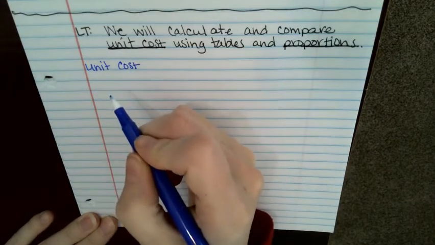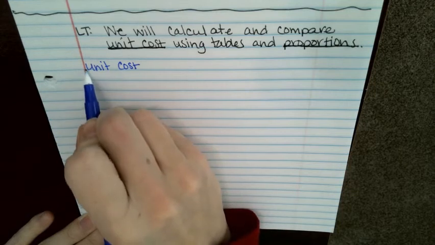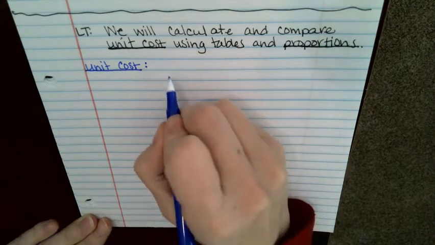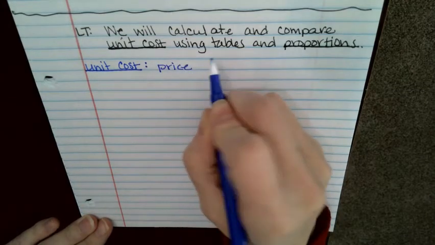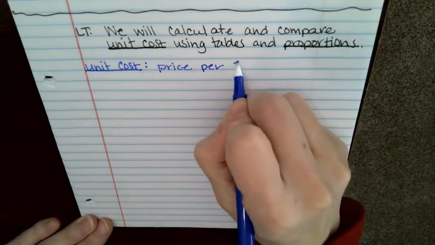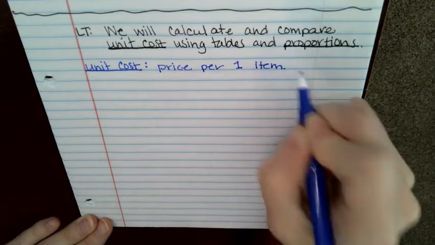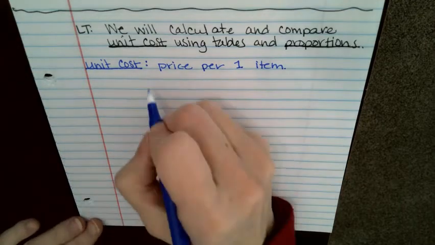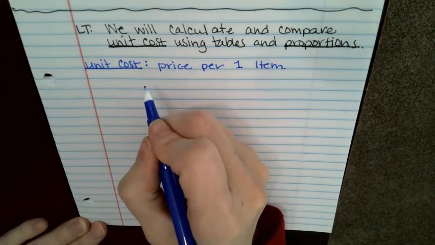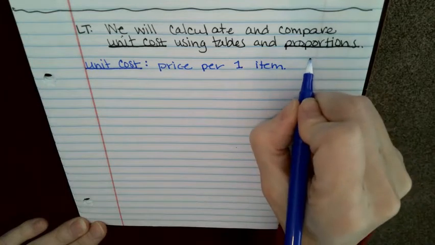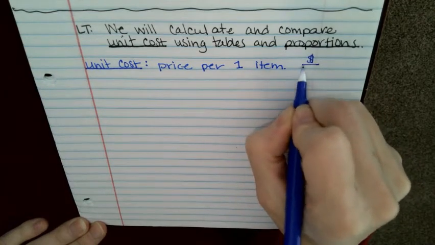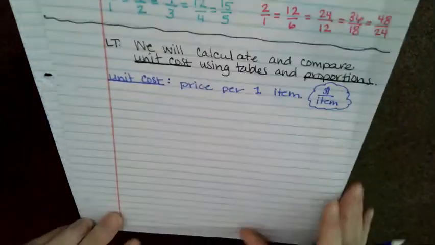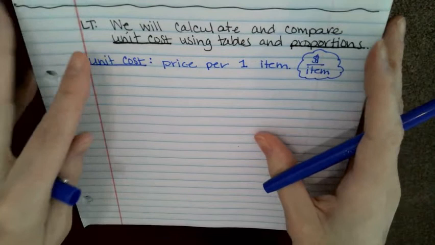And sometimes some people say unit price, and that's fine, because this is going to be your price or your cost per one item. Your price per one item. So this is what it looks like. Your price per one item would look like a ratio, price per item. We'll look at that a little bit more in depth in just a second.